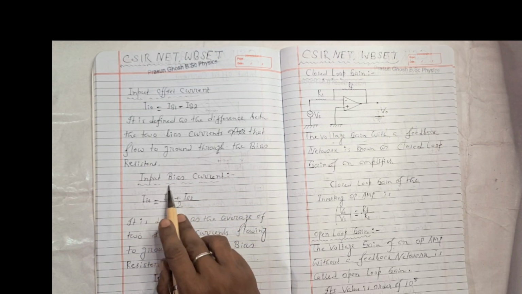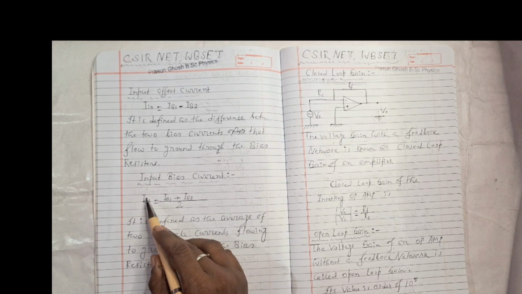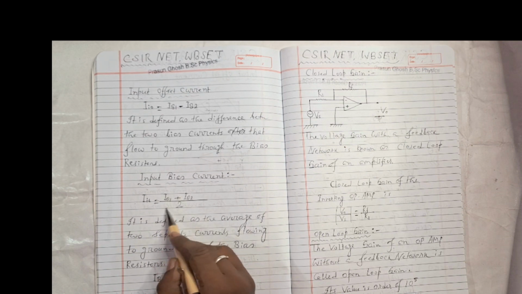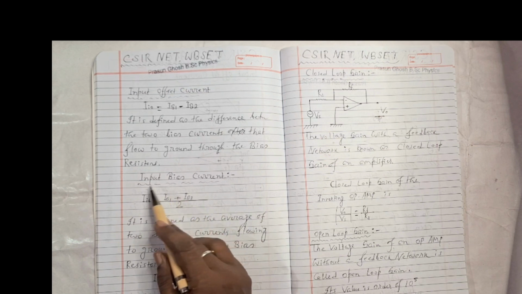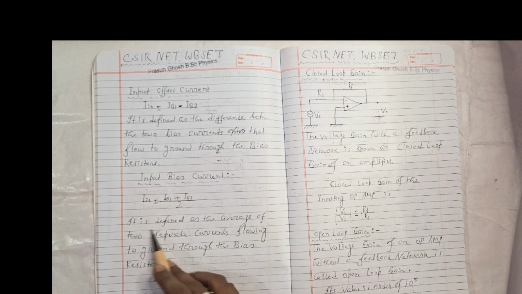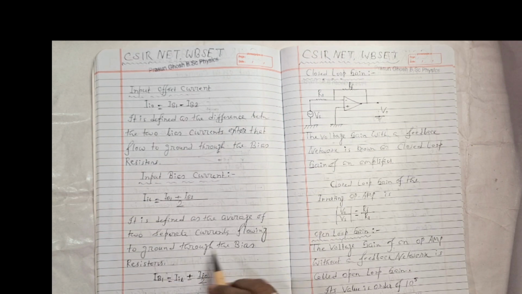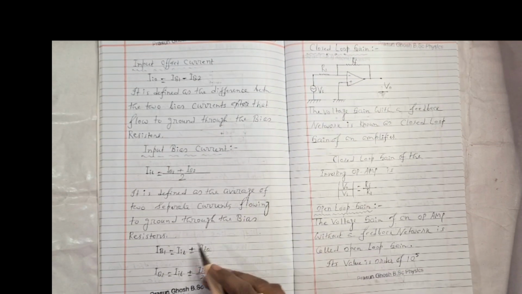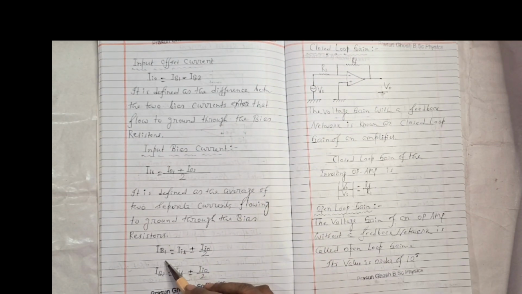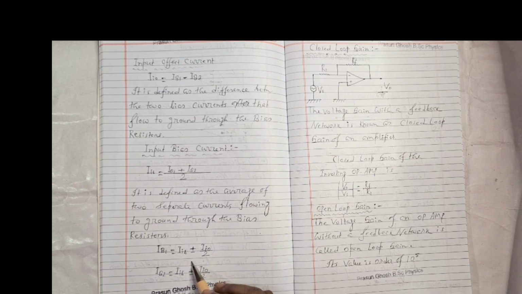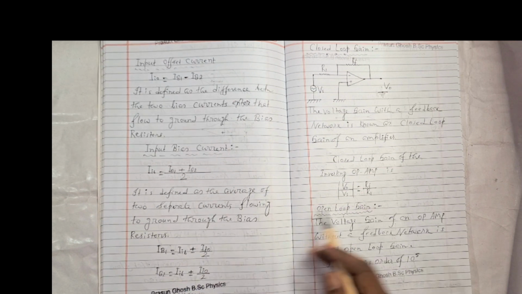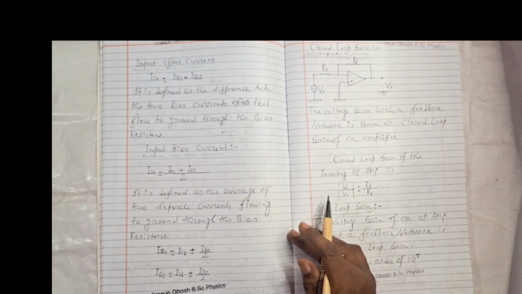Input bias current we write as IIB, and IIB equals IB1 plus IB2 by 2. So the input bias current is the average current. It is defined as the average of the two separate currents flowing to ground through the bias resistance. So we can write IB1 equals IB plus or minus IIO by 2, and similarly IB2. This is the concept of the input offset current.